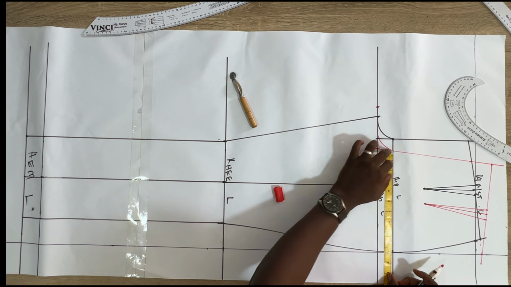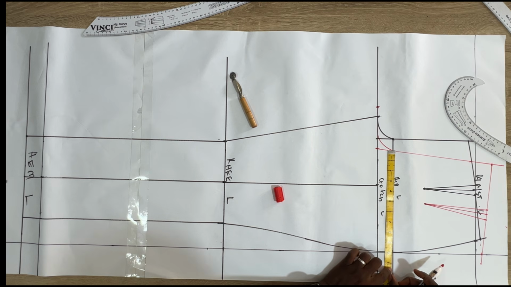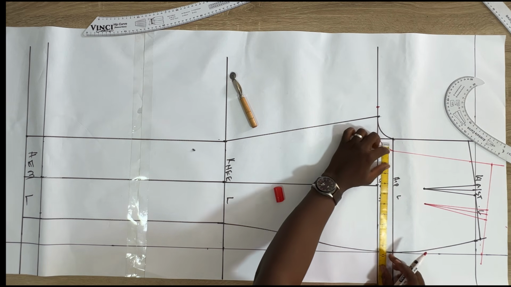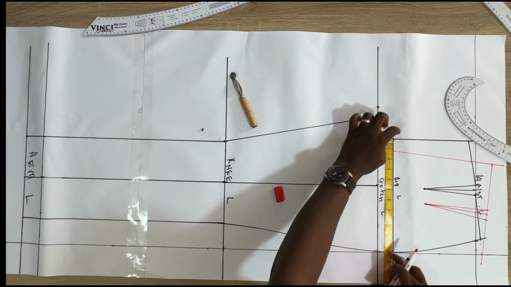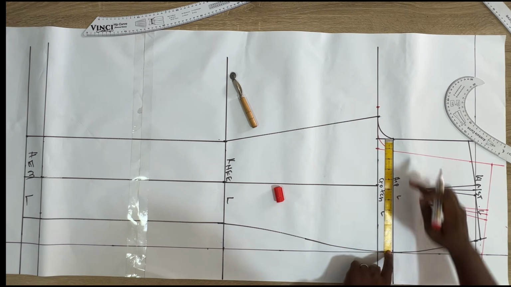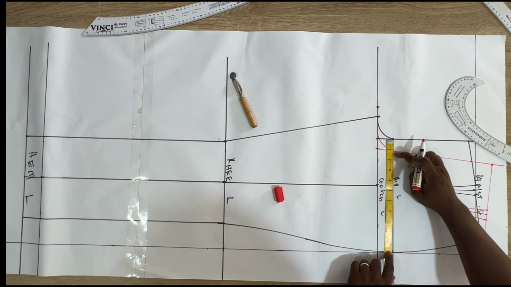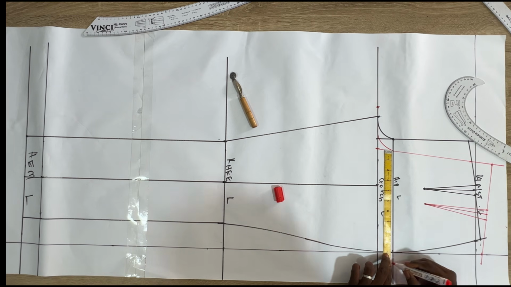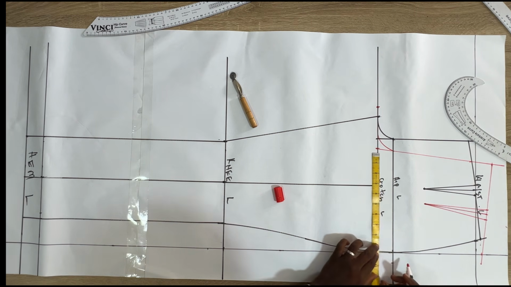Now remember the hip size of the front is 11 inches. We'll just transfer that same 11 inches to the back. You see it, 11 here. You just transfer it from that red line. You define from this to this red line, which is 11. You mark it. You can see that it's simple.